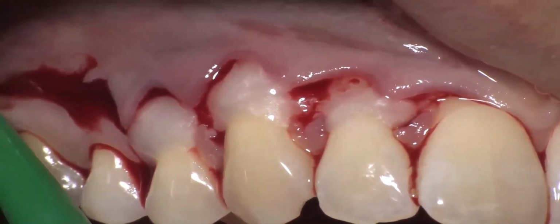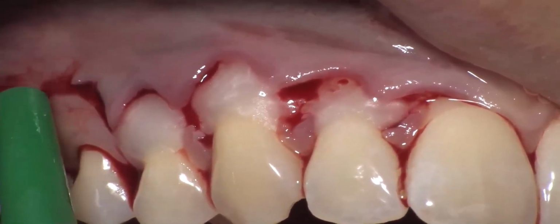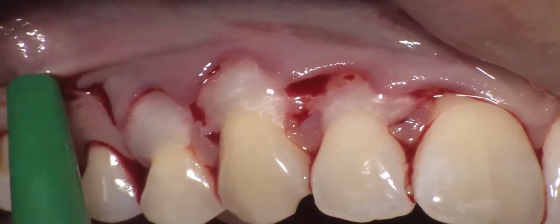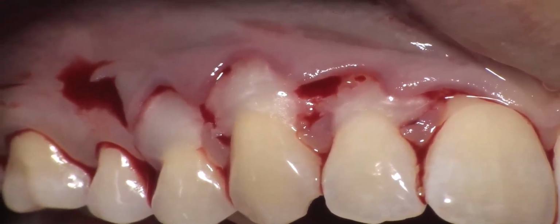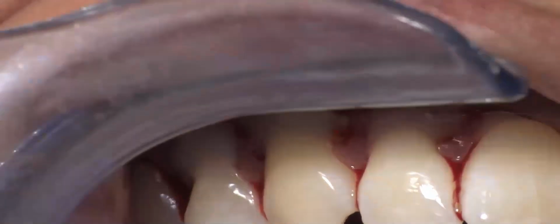Now we leave the patient for 2 minutes before rinsing. Okay.